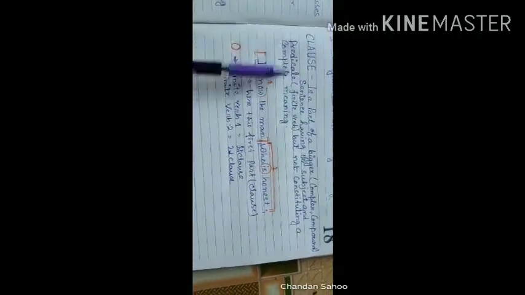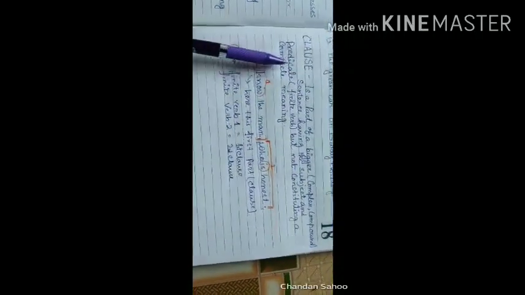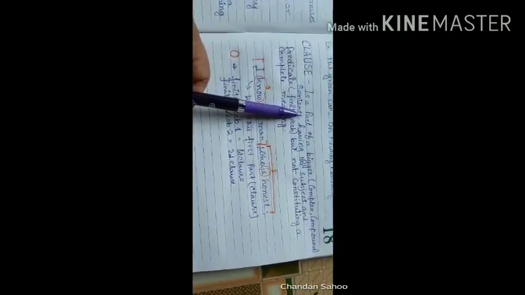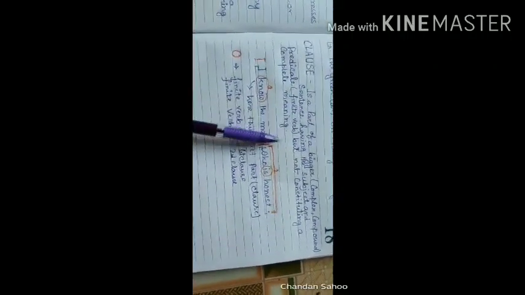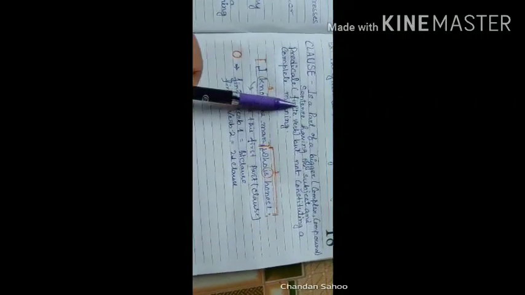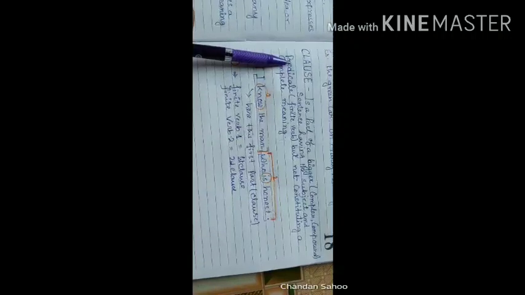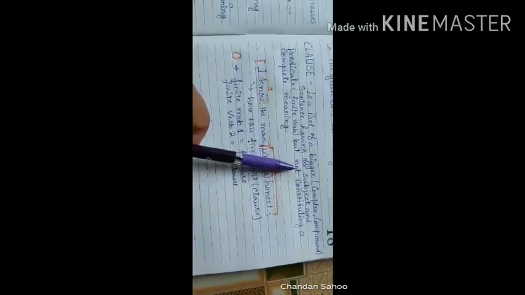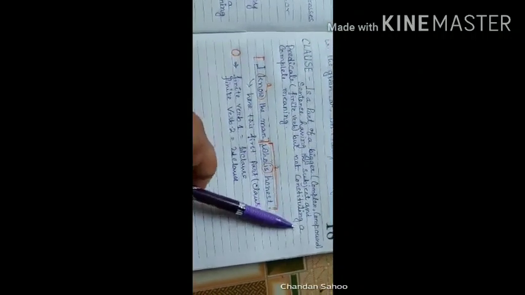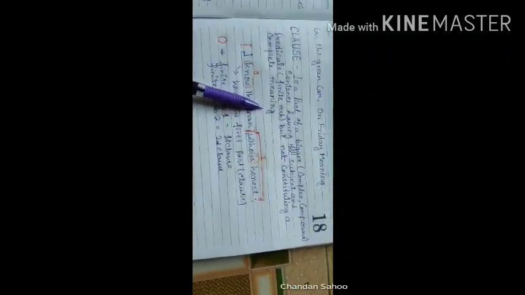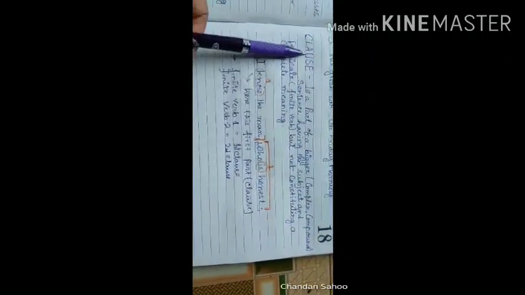A sentence has two parts, one is the subject part, another is the predicate part. So in a sentence, if we take a part that has a subject and a predicate, but does not constitute a complete meaning, it may not give you a complete meaning. That is a clause.